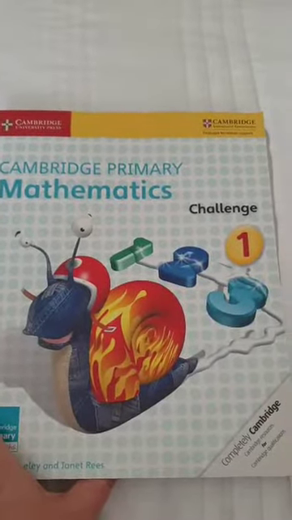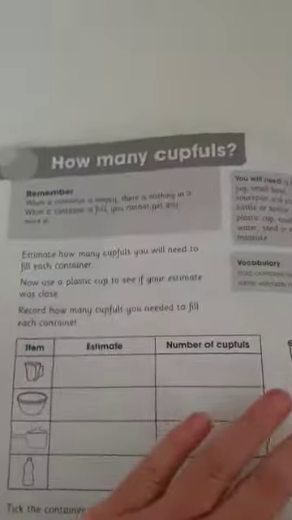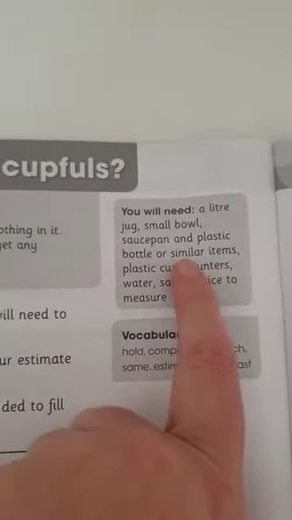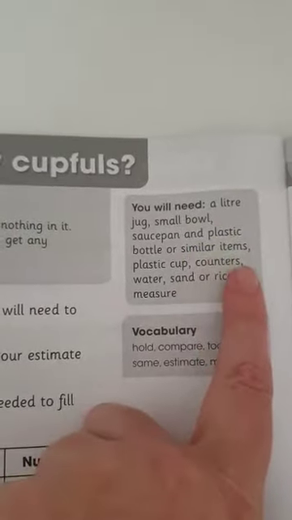Next up, let's look at our challenge book for today. There's only one page to do in here. Okay, this is going to need some things. If you don't have these at home, that's okay. You can use something else. So just ask mum and dad to help.